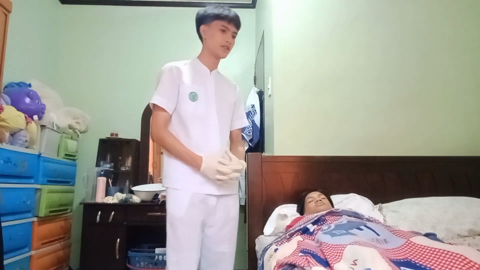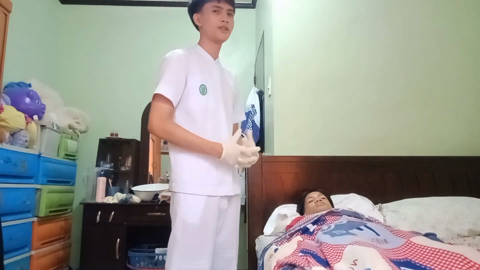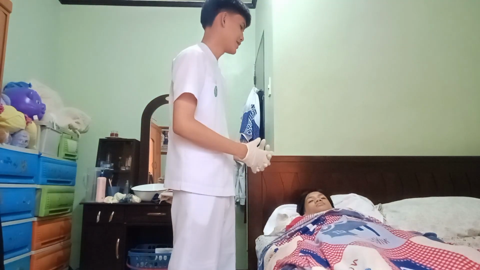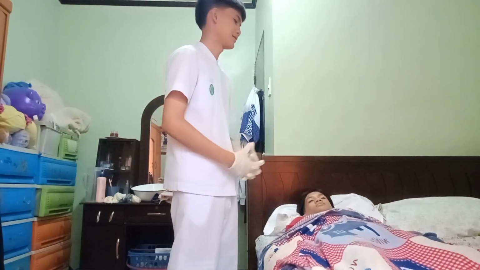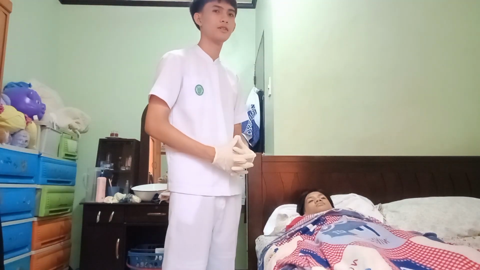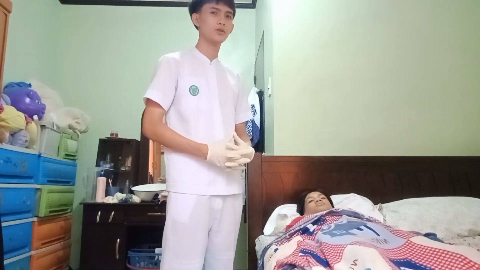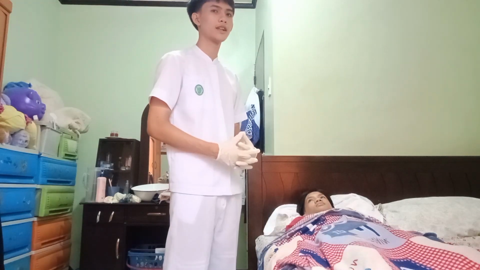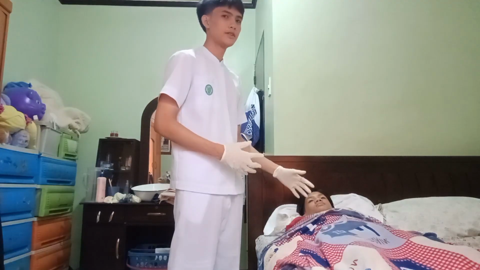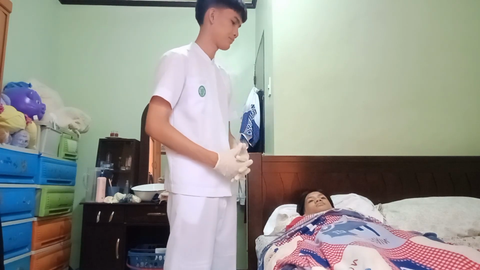Since the patient requested me not to remove his clothes, I will respect that decision. But in a clinical setting, we should remove the patient's clothes to clean the upper chest and the abdomen.